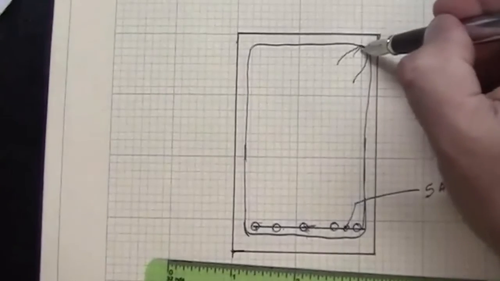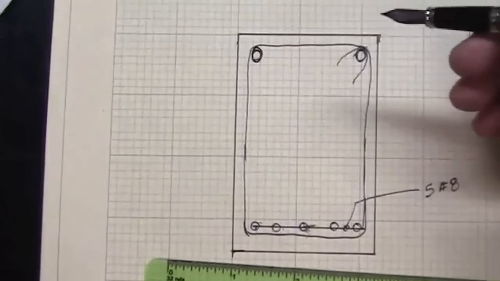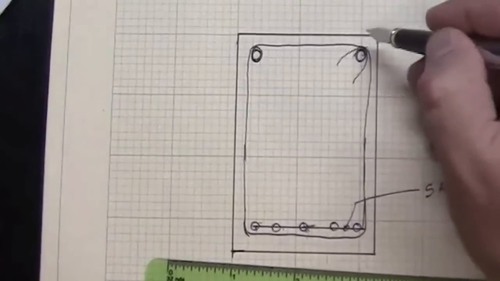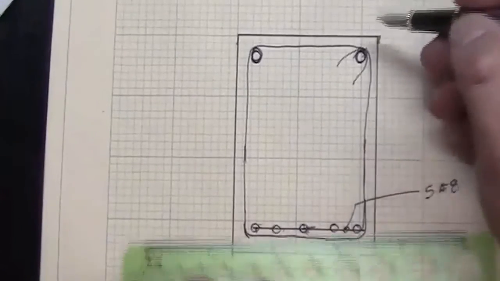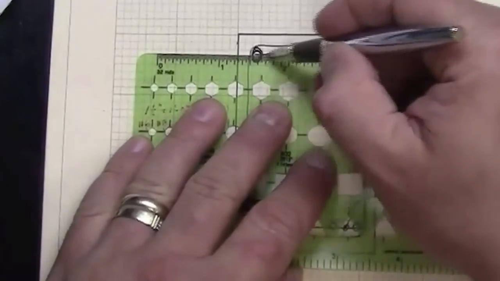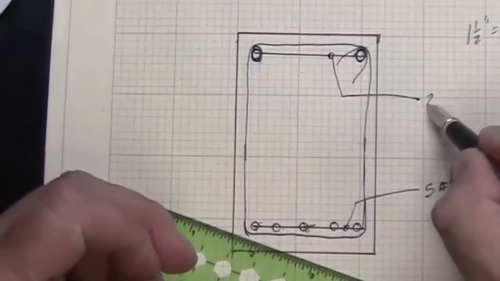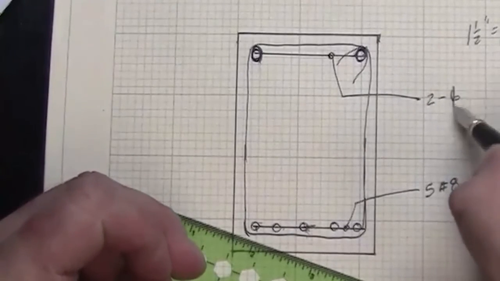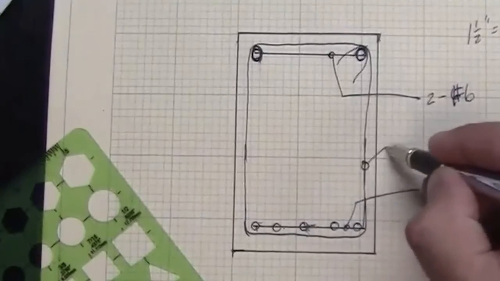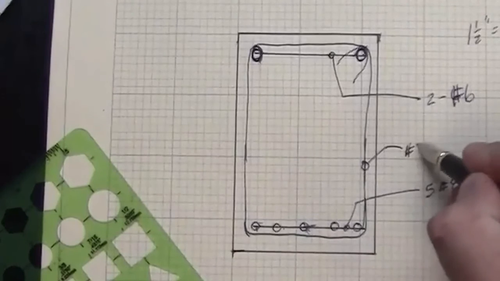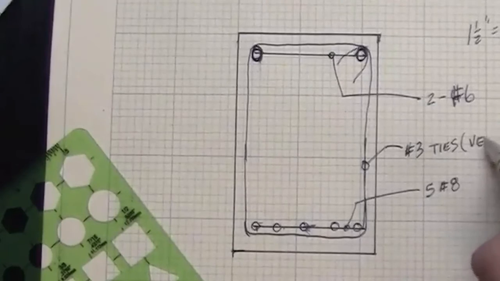Then again, at the top here, the top is not in tension, but we need at least a bar in each corner for constructability, and that just really holds the ties together. If you wanted, you could have a smaller bar up there and simply put in something like 2 number 6 bars at the top. Stirrups, since it's minimum, I believe number 3 ties will work. I'm going to write verify here.